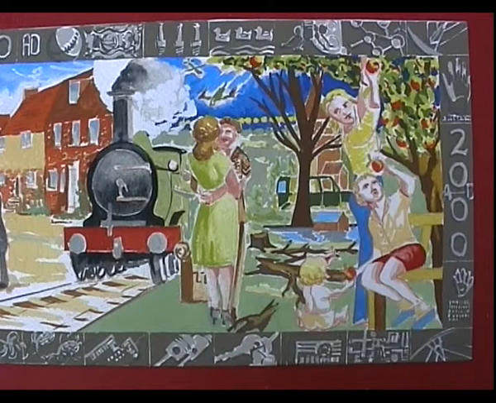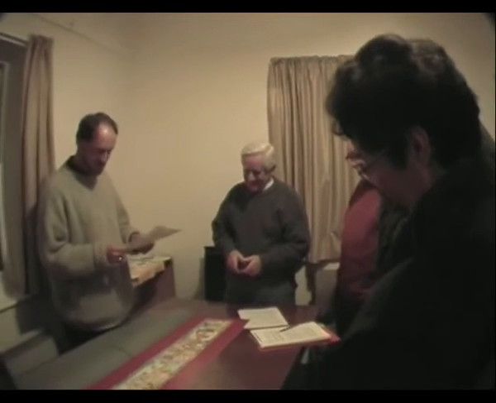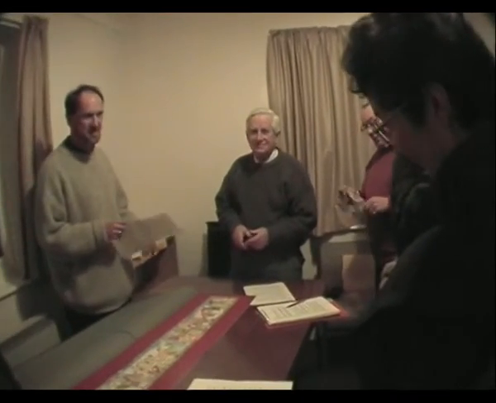And a rather nice fruit tree at the end here. And the church just in the background. And the ubiquitous four-wheel drive. So that is my design, which I commend to you.